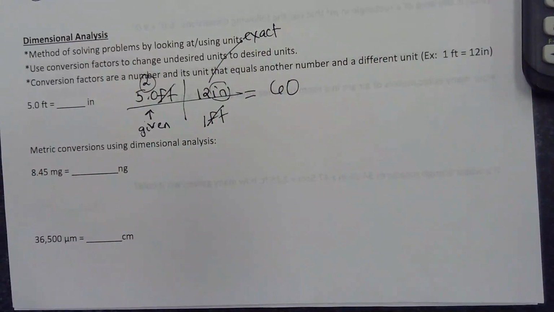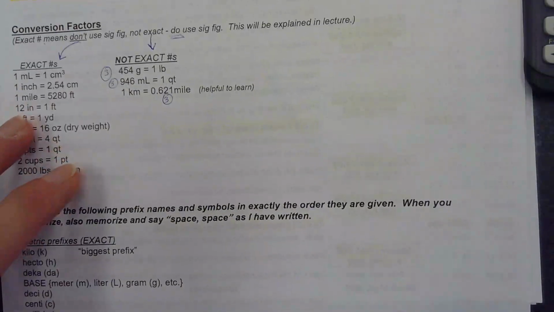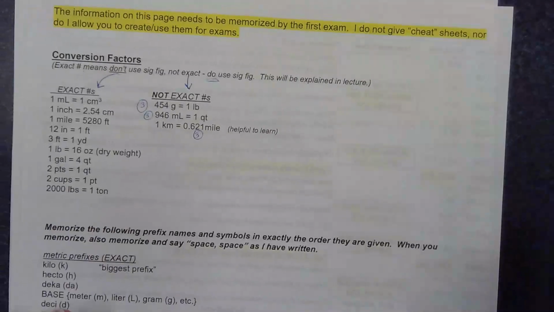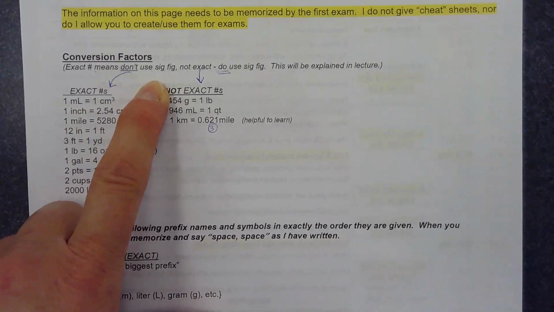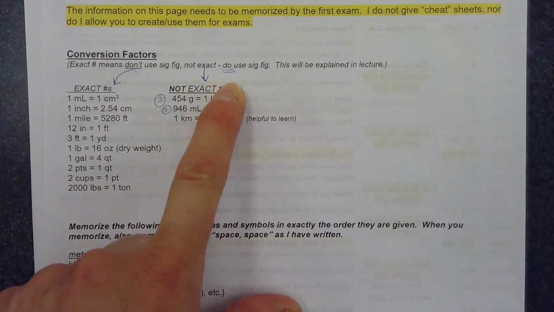Do you remember on your syllabus when I gave you all of these conversion factors and I said memorize these, and then I told you if it is exact, it says do not use significant figures. If it is not exact, then you use significant figures.